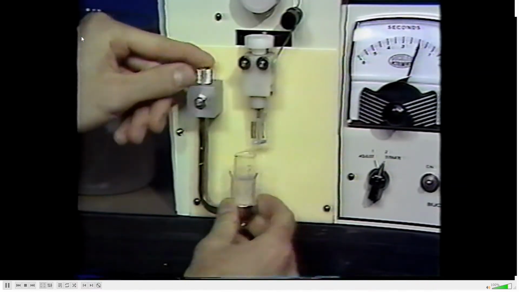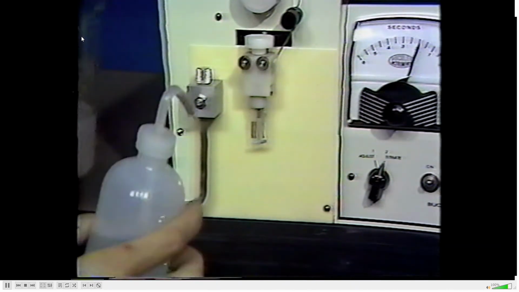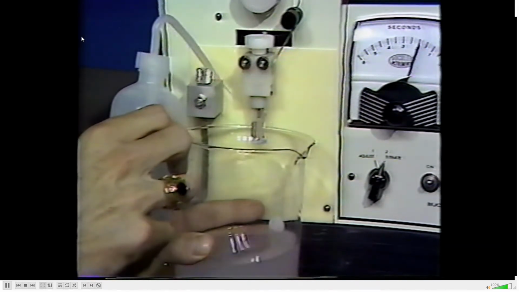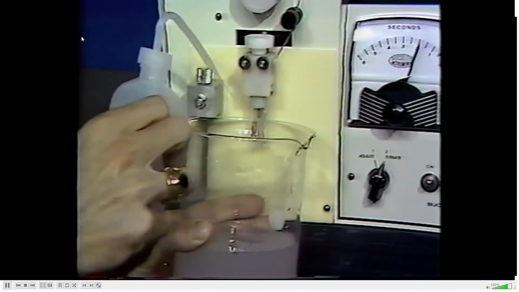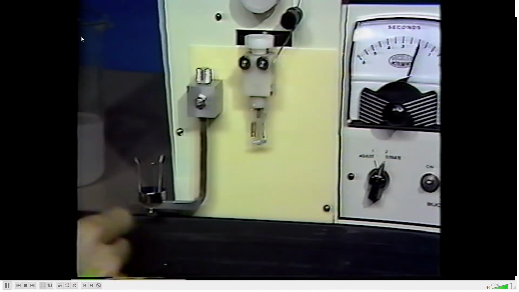After running the unknowns, the instrument is shut down by a final rinse of the electrodes with deionized water. Turn the machine off.